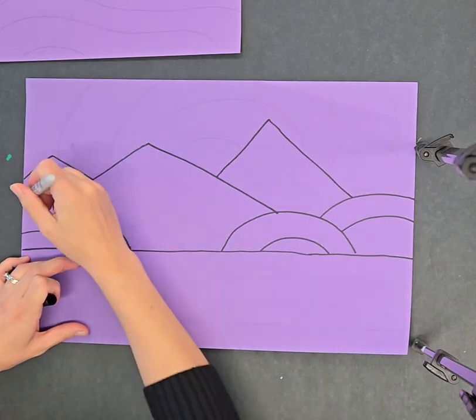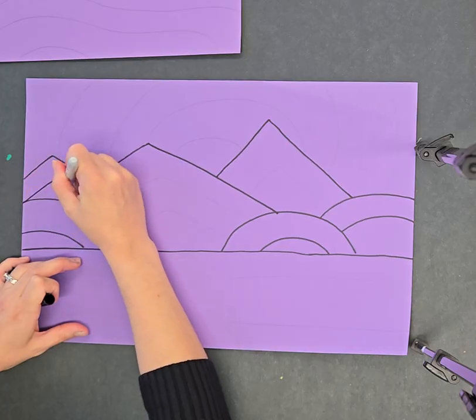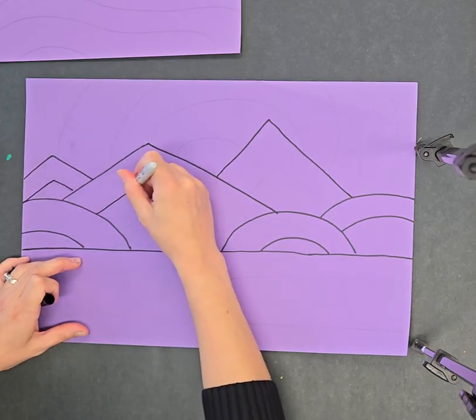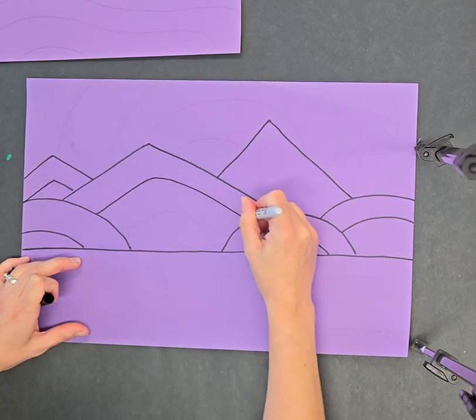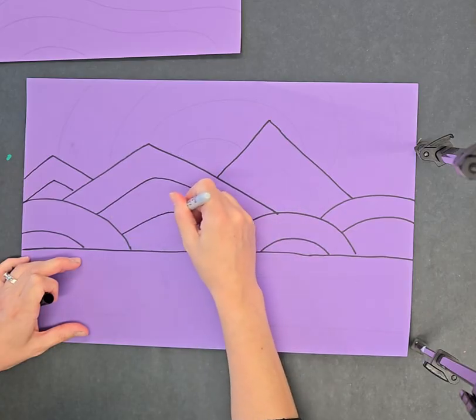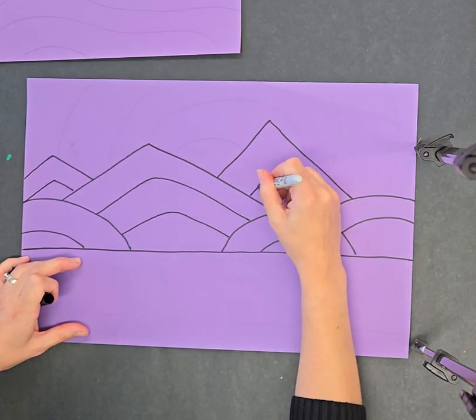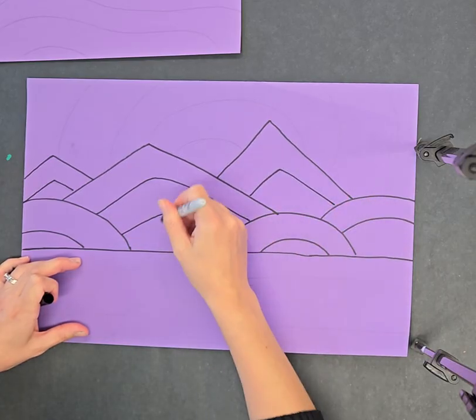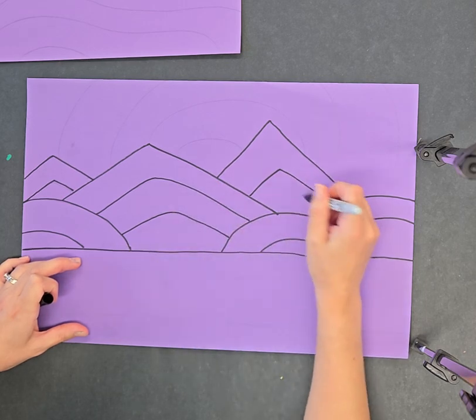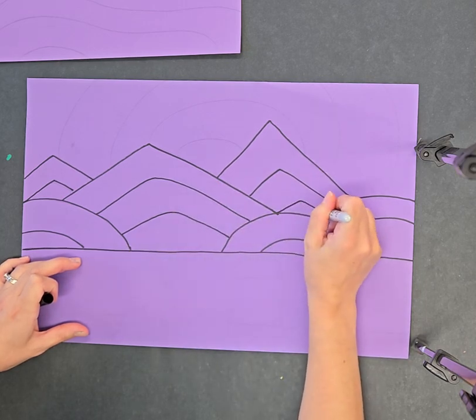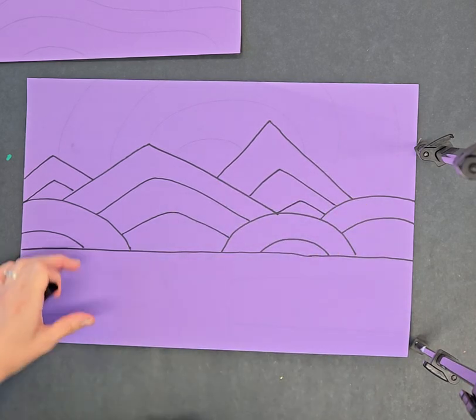Once I have those mountains in, I can go back in and put kind of these inner lines, making these different layers that when we paint are going to be different values. Notice that I'm not putting those lines super close together. I want to give myself some room. Maybe this one I'm going to put one more in there.